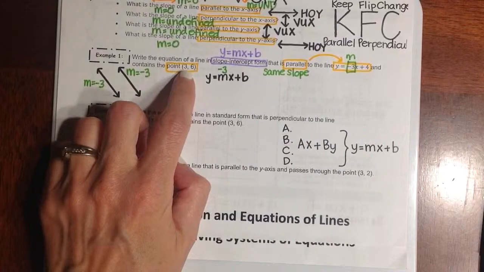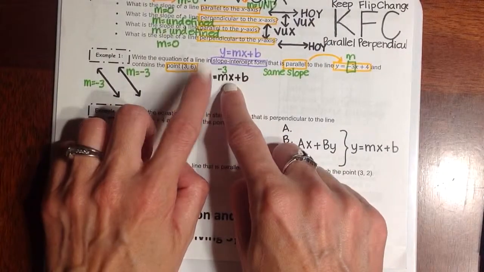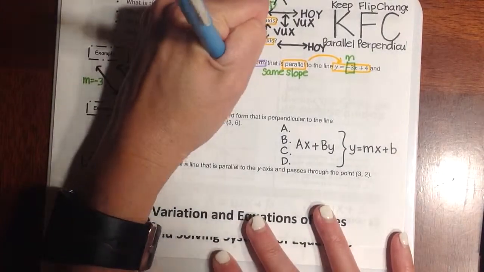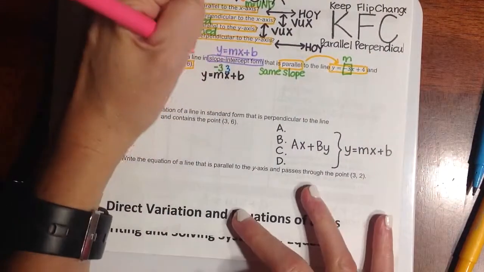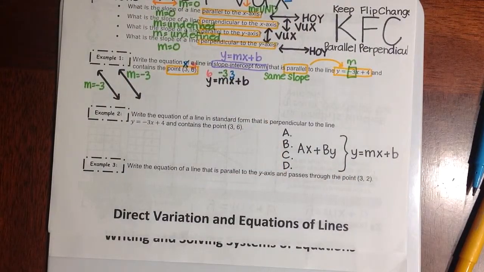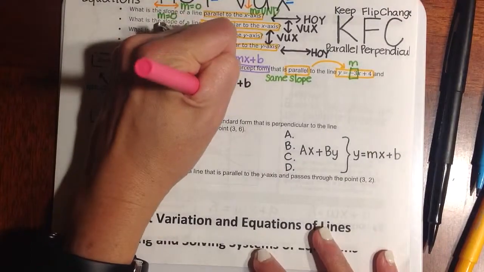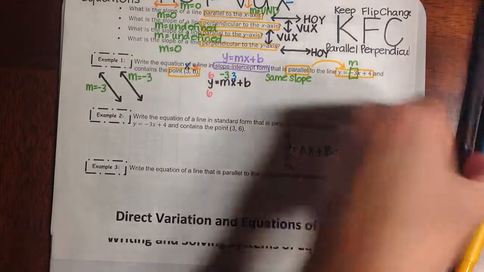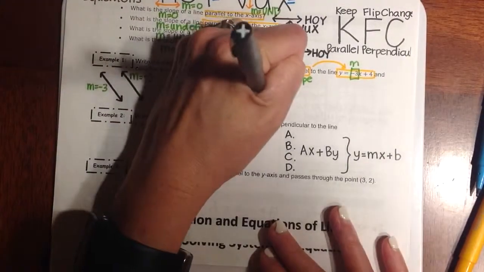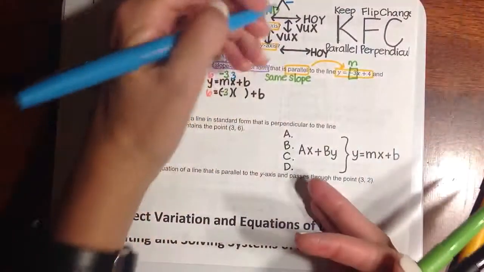But now I've got to deal with this point (3, 6). Well, if you remember, your ordered pairs give you an x value and a y value. So what we're going to do is plug in the 3 for x, and plug in the 6 for y. And now the only variable that I don't know is b, which is my y-intercept. So I can solve for b. It's going to look like 6 equals, and then we're going to put the negative 3 for the slope and 3 for the x value in parentheses, or else it's going to look like negative 33. But really what we're doing is multiplying those values.